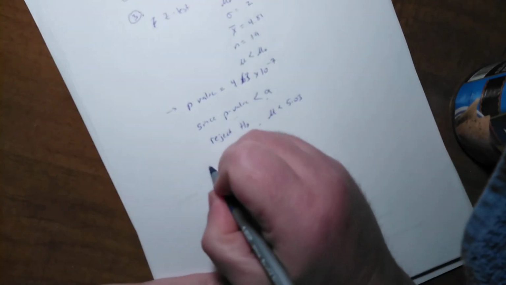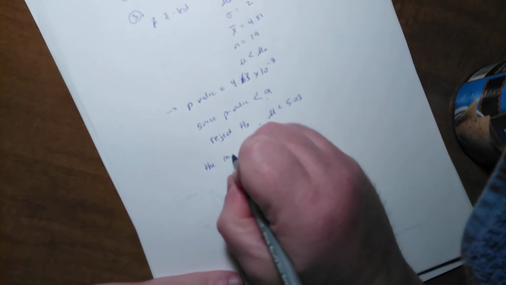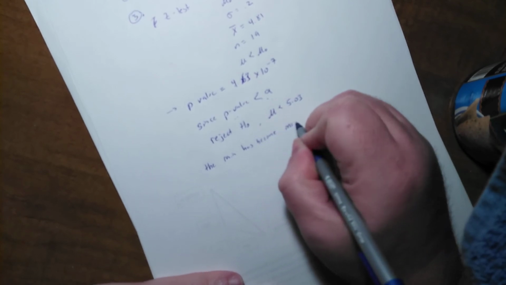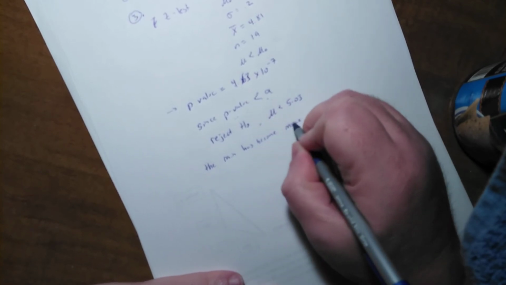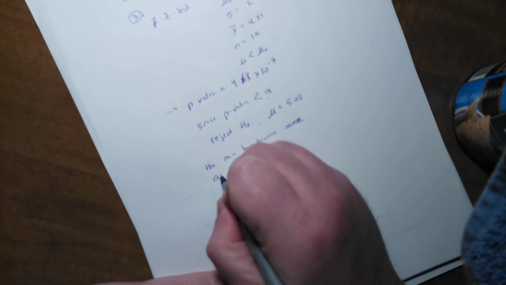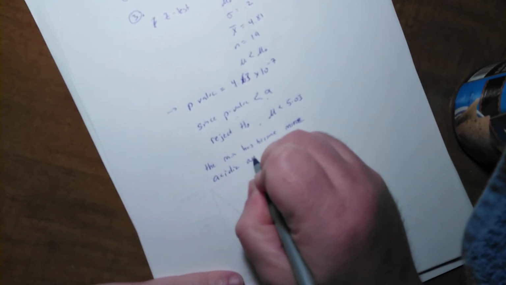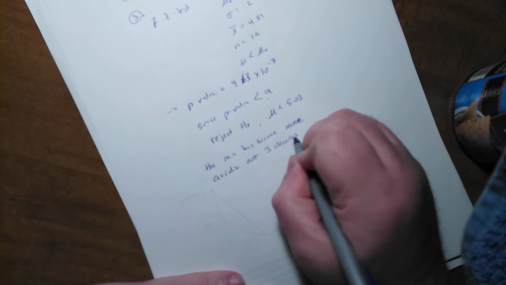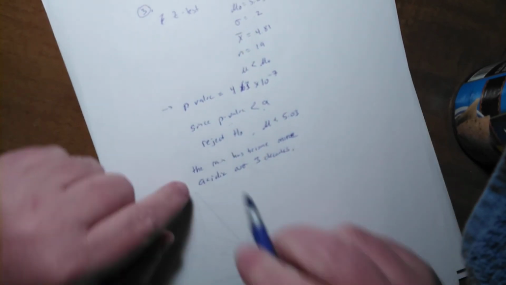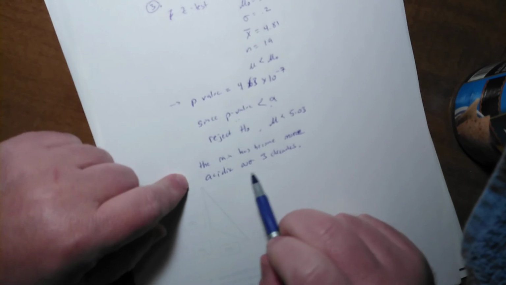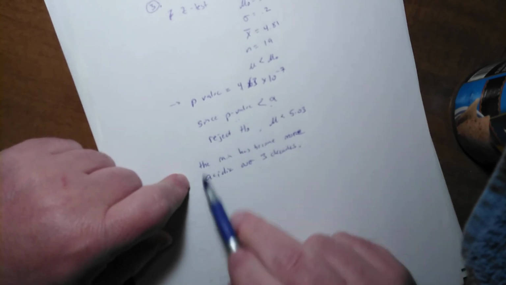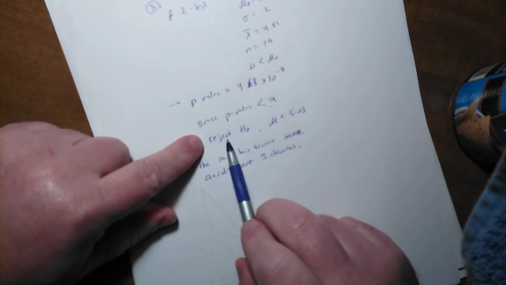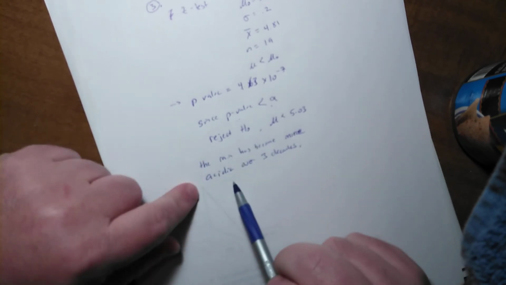The rain has become more, how about just more acidic over 3 decades. So again, tell the person that's reading this something about what your conclusion is. You still want to say this as kind of having a place to work from, but it's really important that you do that.